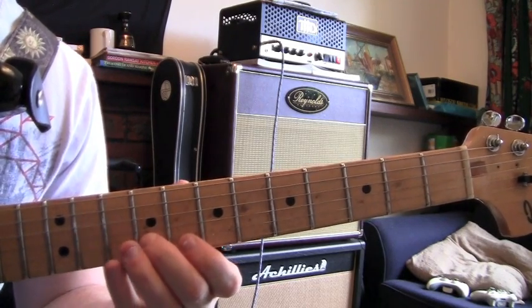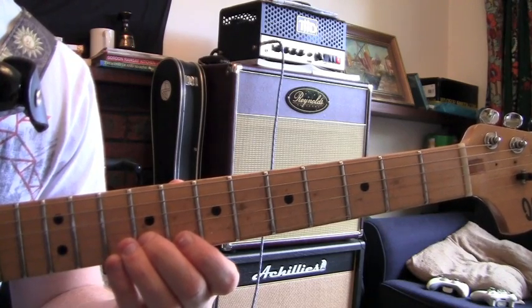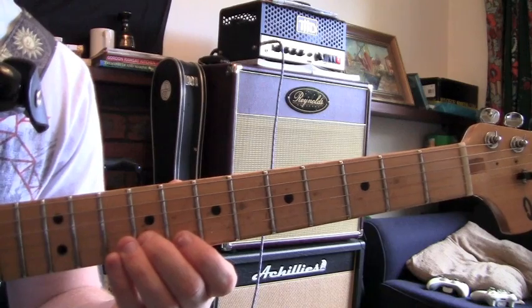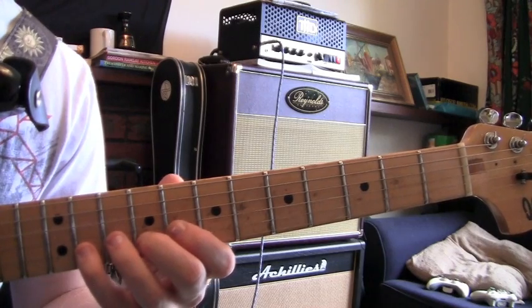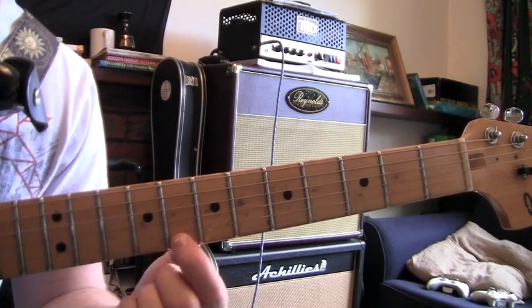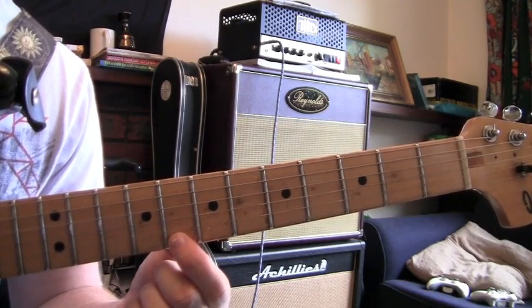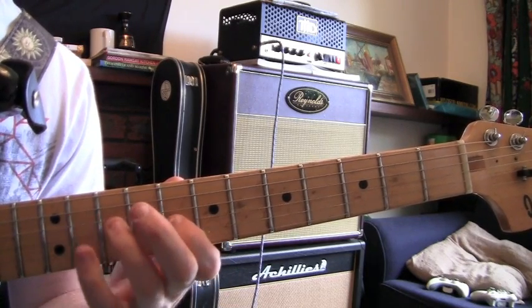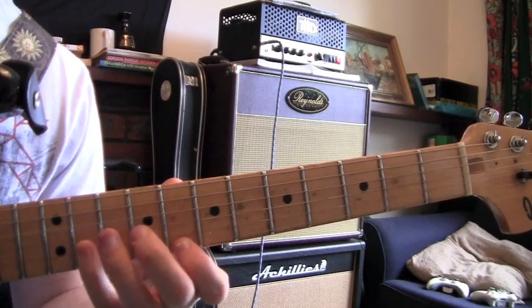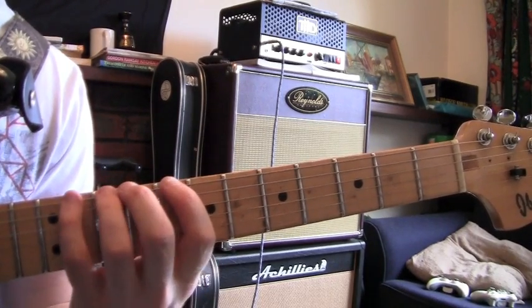Drop down a string. Second finger on the 9th fret of the B string. Pinky on the 11th fret of the B string. And first finger on the 8th fret of the high E string. And that's the second octave. And to show you both together.